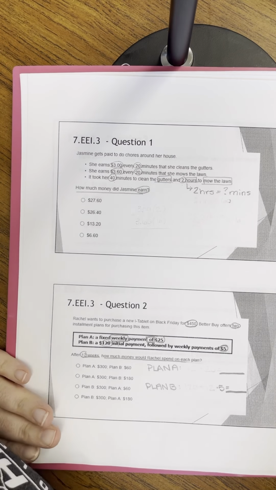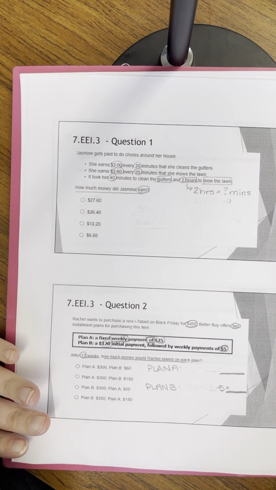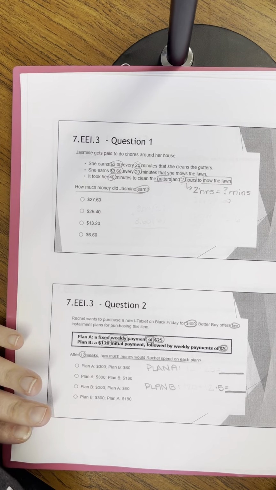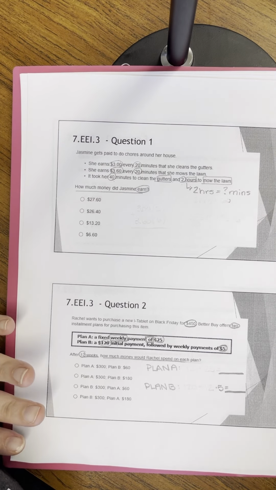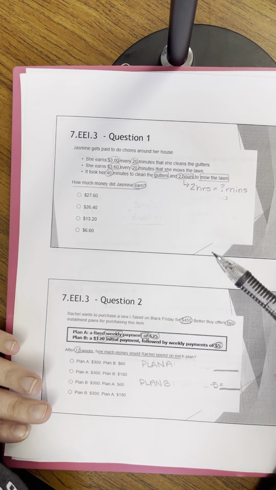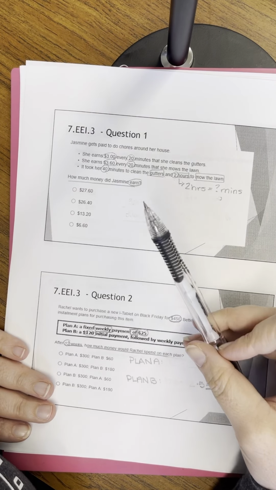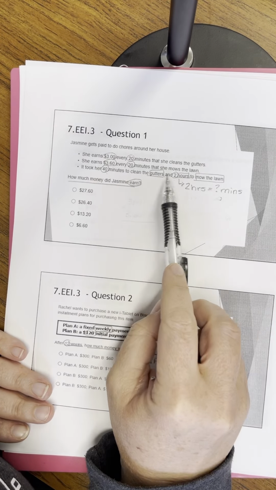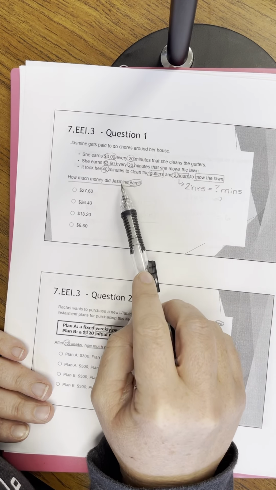Okay, so today's remote learning is focused on EEI 3, which is mostly just word problems in real world situations using order of operations. We're going to have multiple steps in these. So I've already kind of went through and did some of these just using cubes. So I circle my number, boxing keywords, underlining questions.